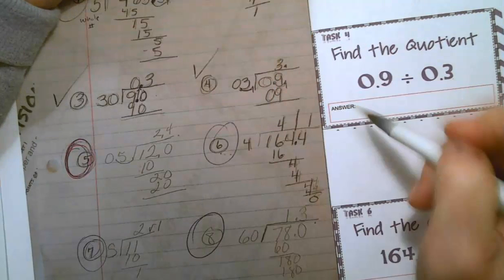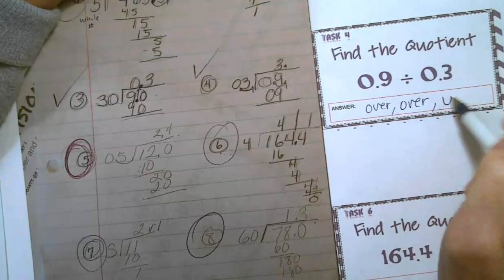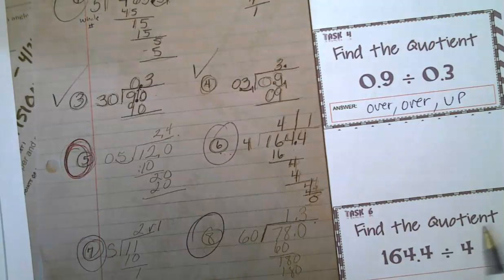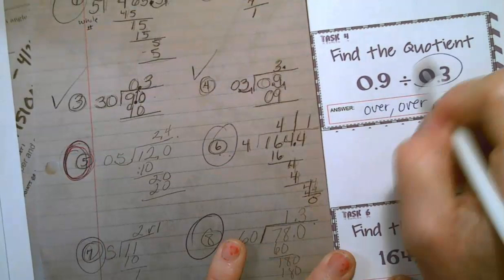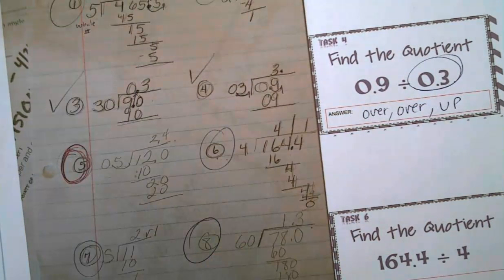I call that over, up. In that over, up simply means if my divisor has a decimal point in it, I'm going to have to make it 10 times larger to turn it into a whole number before I start my division. And that means if I do that to the divisor, I have to do the same thing to my dividend to keep them balanced with each other, to keep it an equivalent problem.